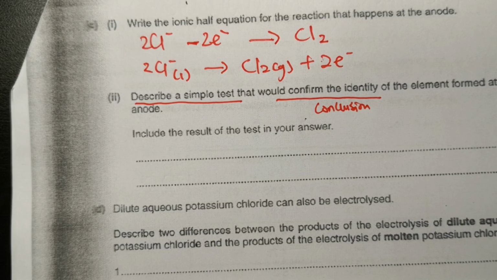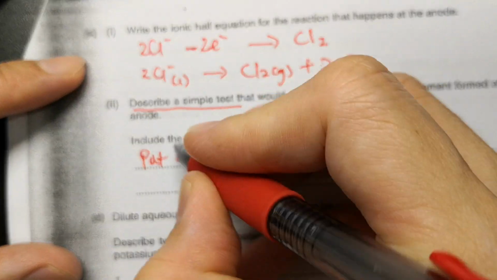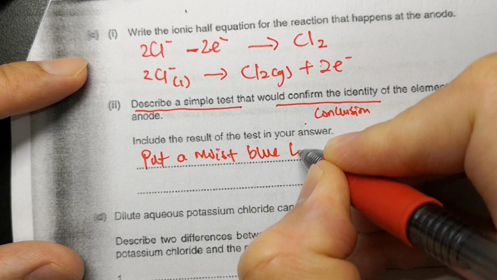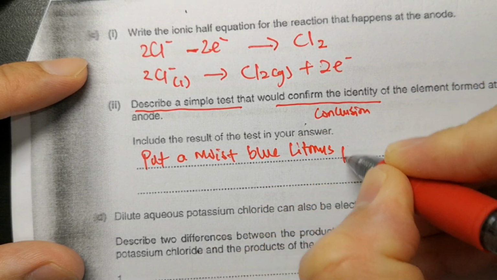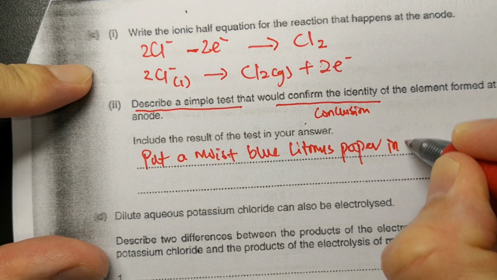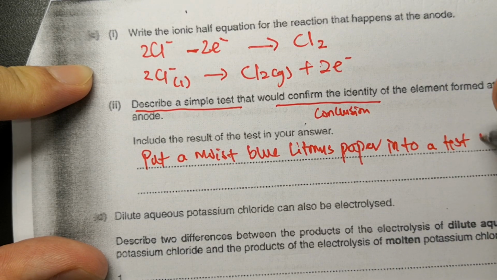You have to describe a test: put a moist blue litmus paper into a test tube containing the gas.